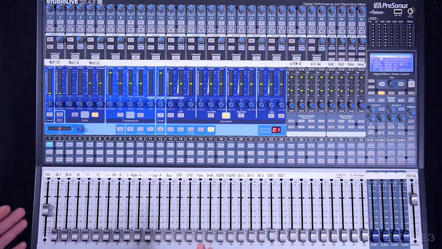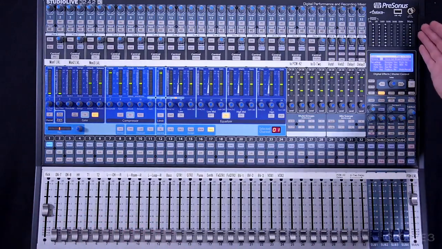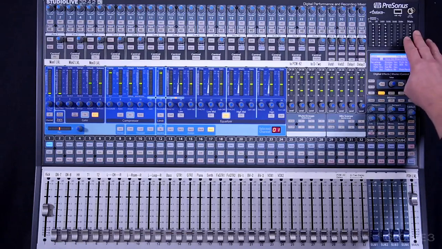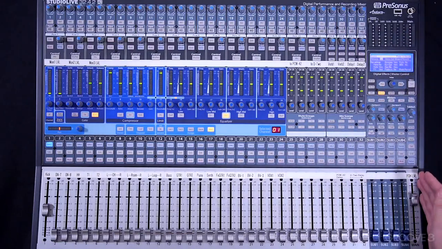And there you go. We've done input to output. You'll also see that the output meter starts to function as well as we start to get sound playing back through the board. So the main out is connected to our speakers, and what you're listening to is also the main out.